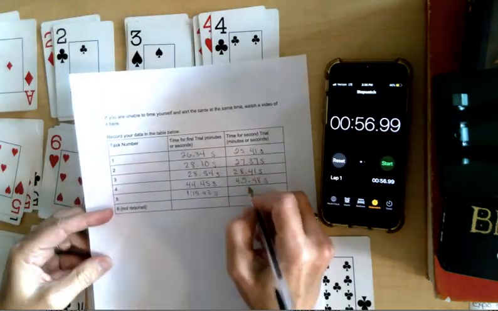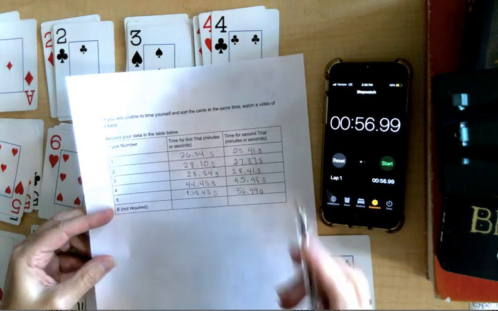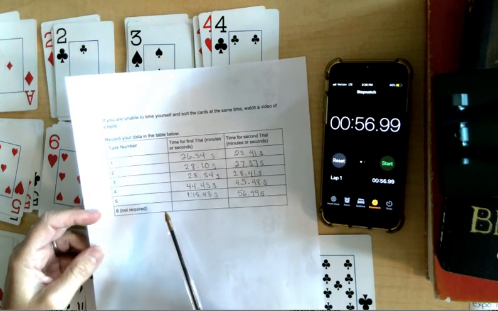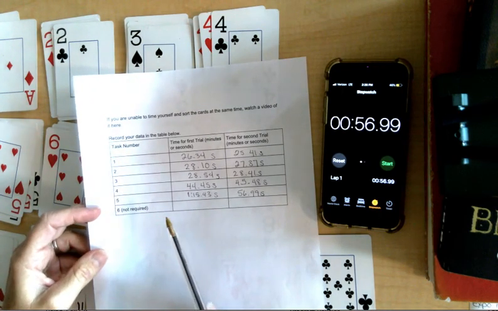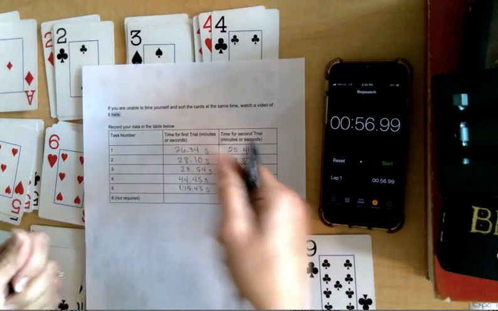All right, so 56.99 seconds. So I'm not going to do number 6. Number 6 is a challenge task. It really just requires a person to shuffle and a person to deal out the cards.